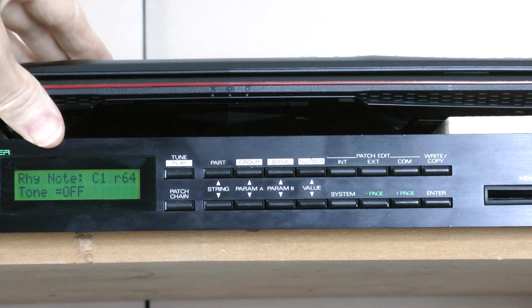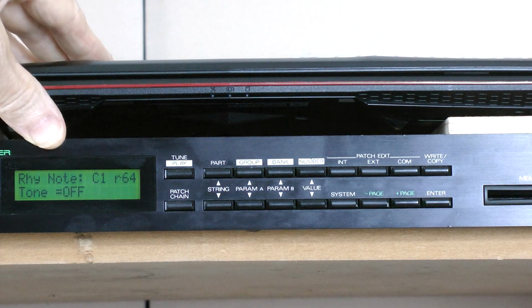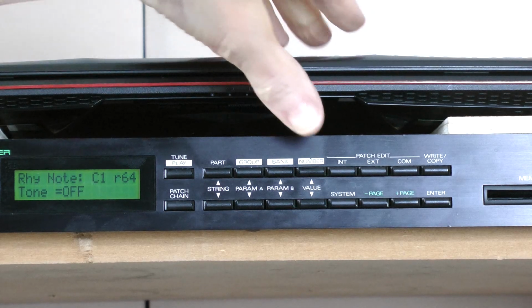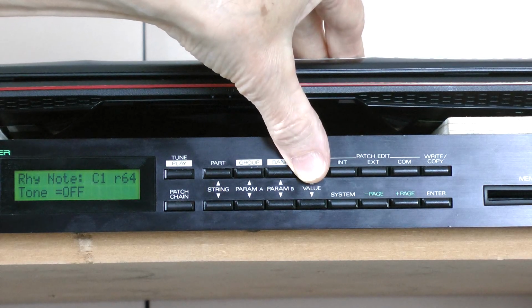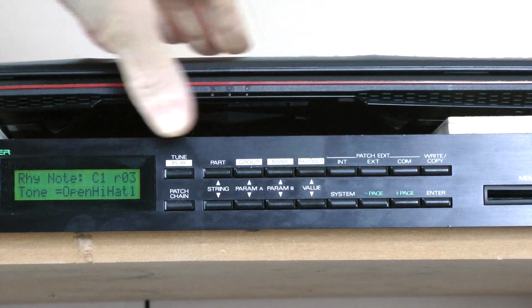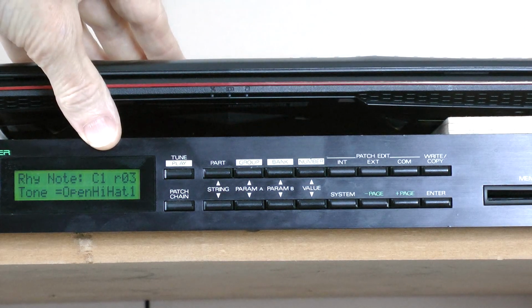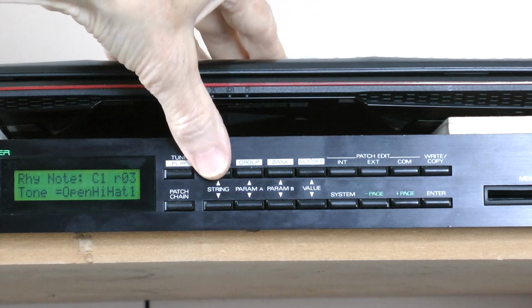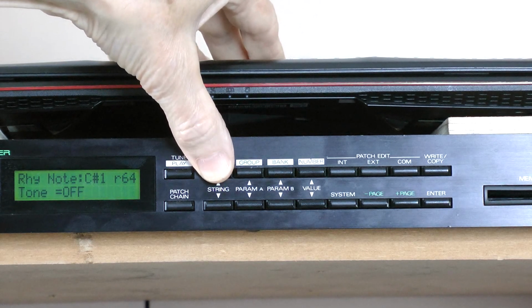This will allow you to edit the tones for the rhythm section. Using the value and number buttons will allow you to select a tone for the note for the drum kit. You use the part and string buttons to select the note for the part to be incorporated into the drum kit.